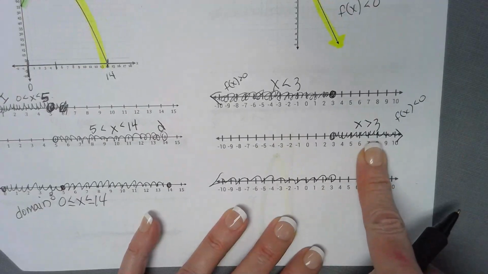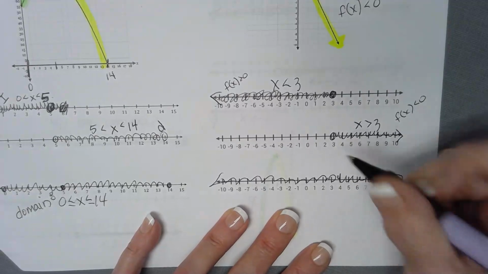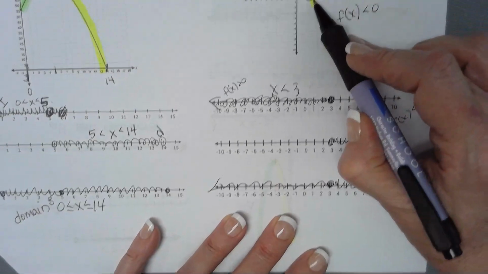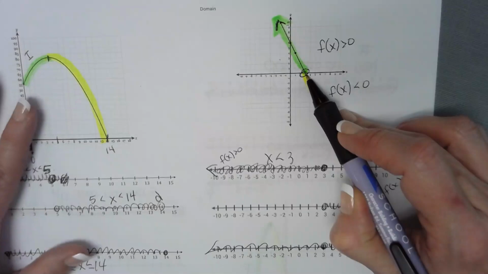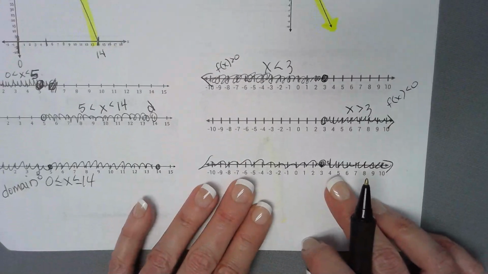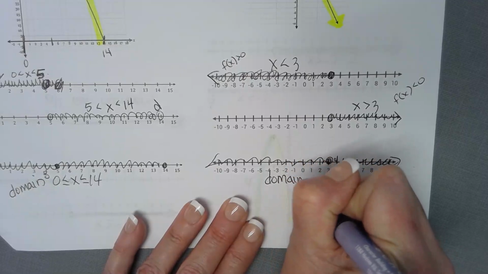I'm going to put this on the number line. And yes, I'm going to include the 3 now because it does exist. It's just not a part of being positive or negative, but it does exist. So what have I shaded here? I've shaded all of them. So what is my domain? It's all real numbers.